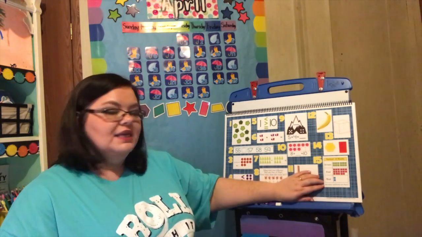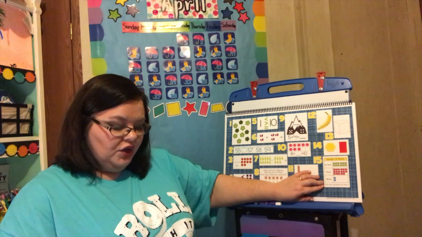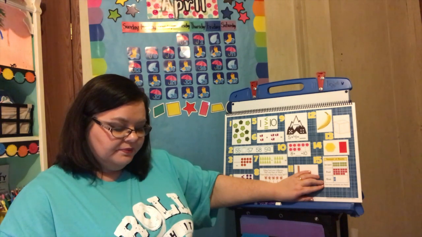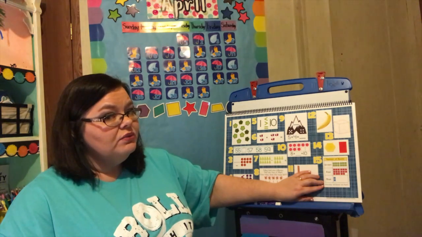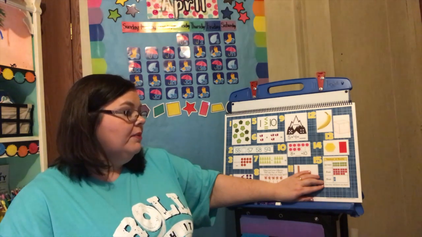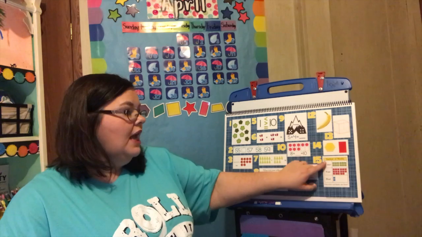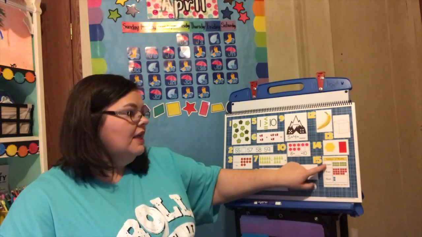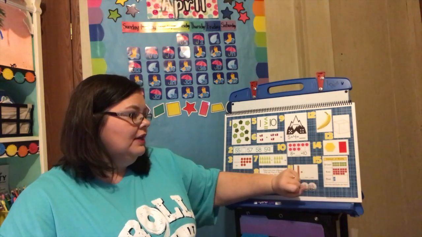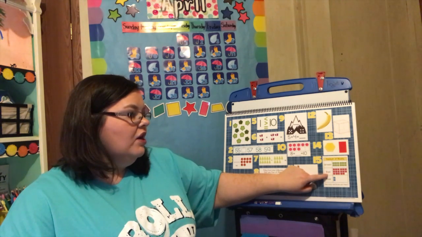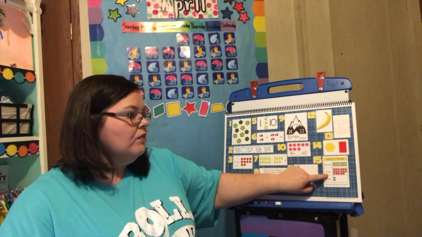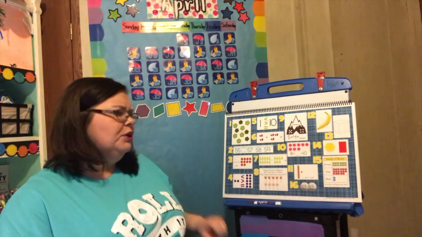All right, what is this called? This is a graph. So what does a graph do? It organizes our information. That's right. So today we're looking at the number of blocks, and there are 12 green blocks, and there are 17 red blocks and 2 blue blocks.